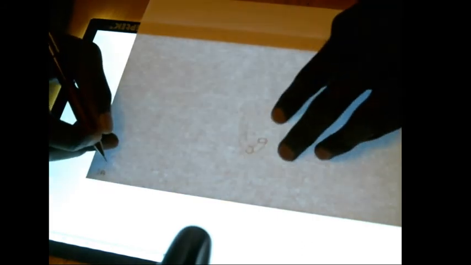Okay, that's 98 3/4. Now we need 98 7/8. Alright, I need that other one.